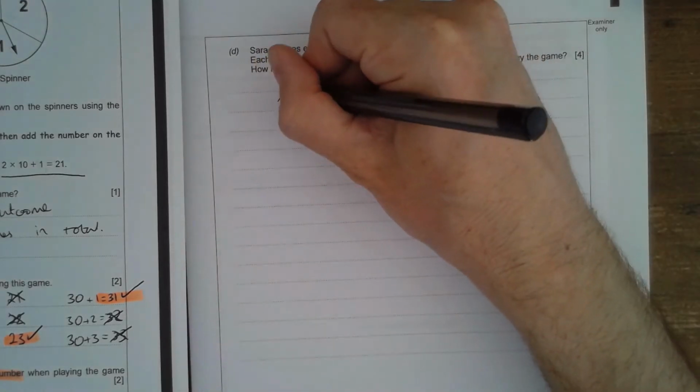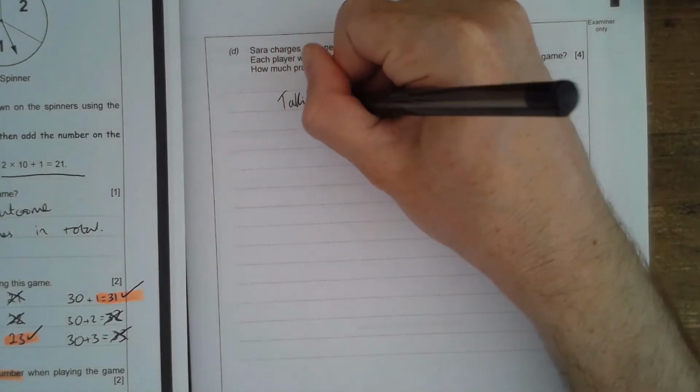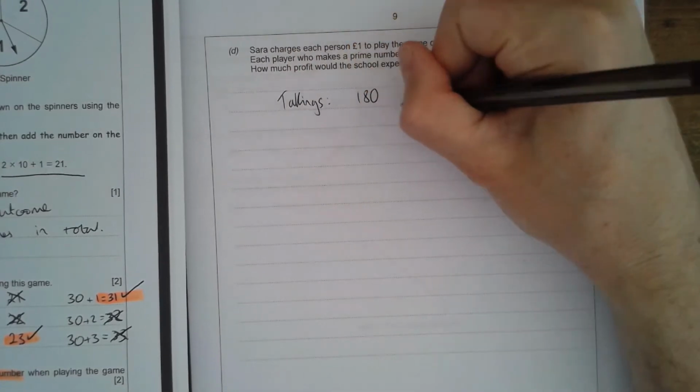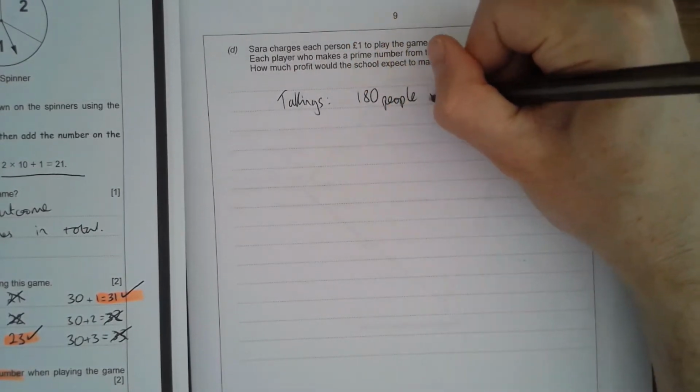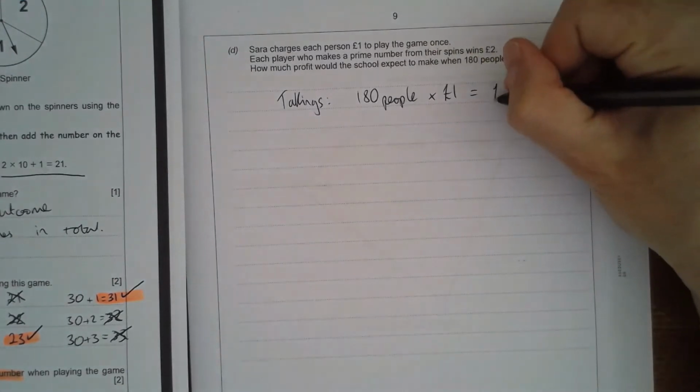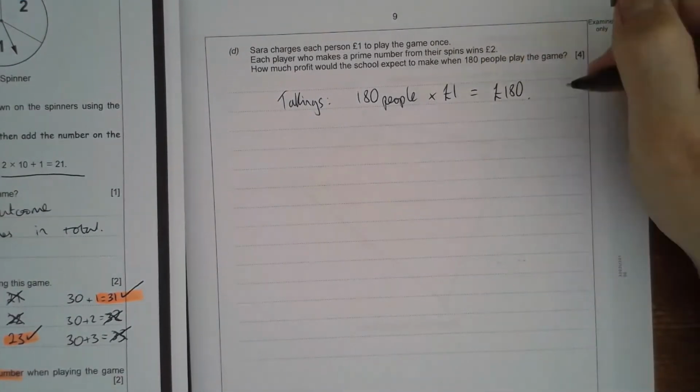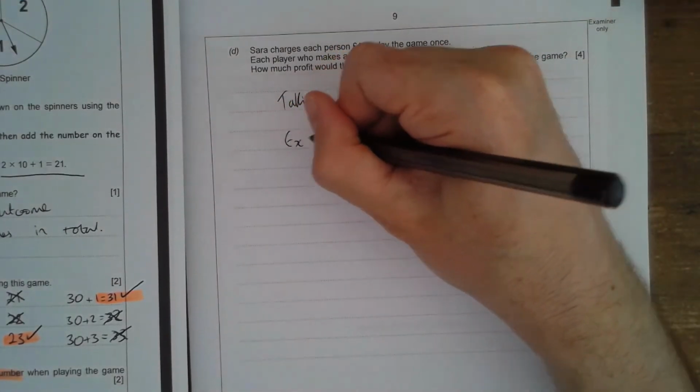So the first thing I'm going to do is work out my takings. So my takings is going to be 180 people, all paying £1. So times that by £1 each to get £180. That's how much we take. Our expected winners.